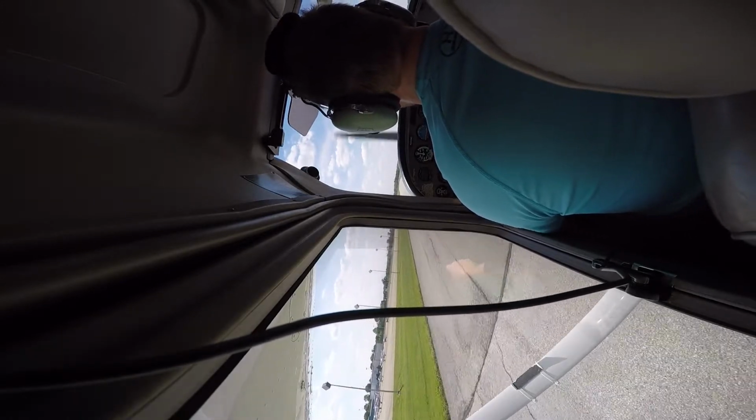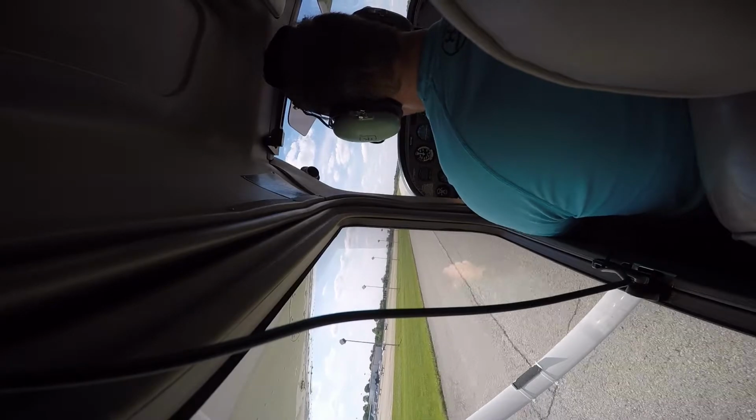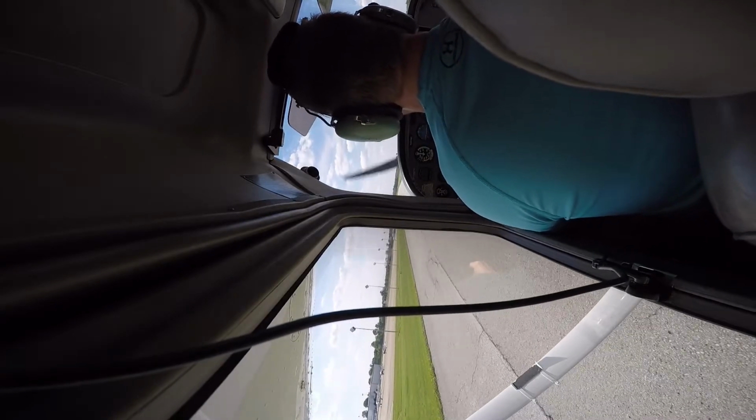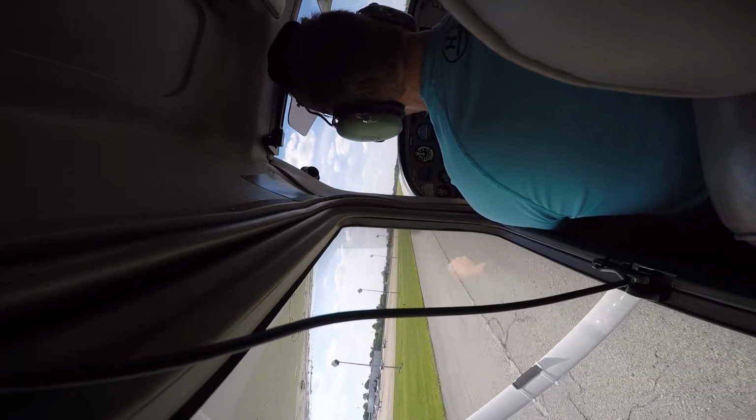So the wind's out of our quarterly tailwind now. So how's our controls going to be? They're coming from the south, south-southwest. So we're going to dive away from them.